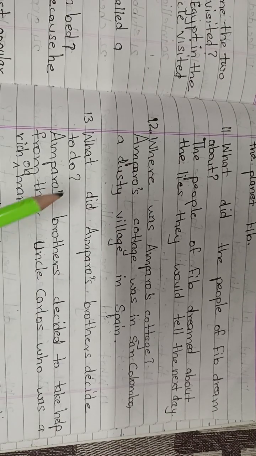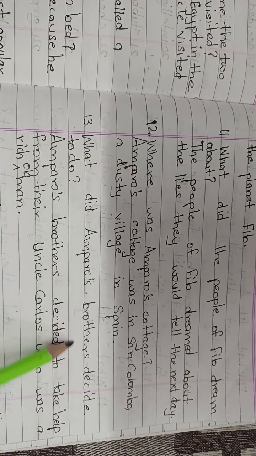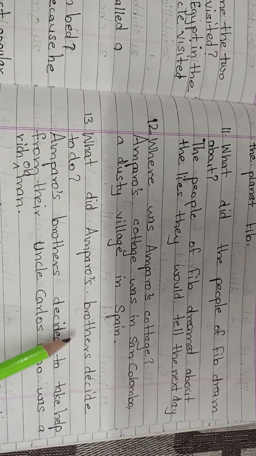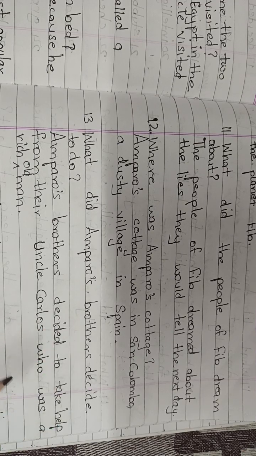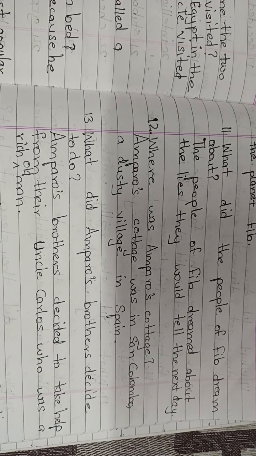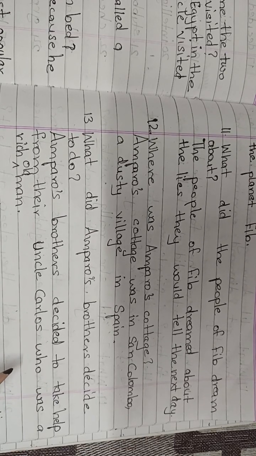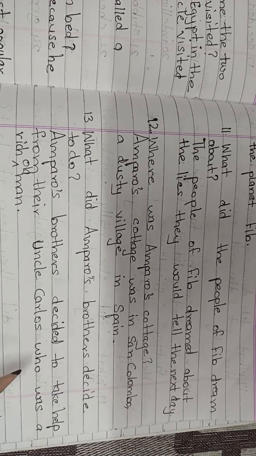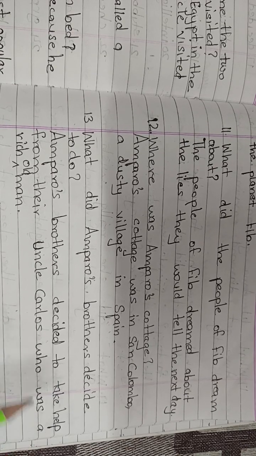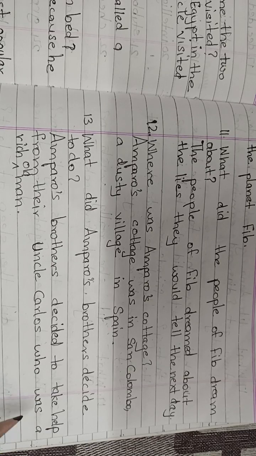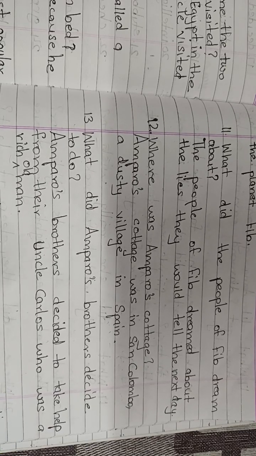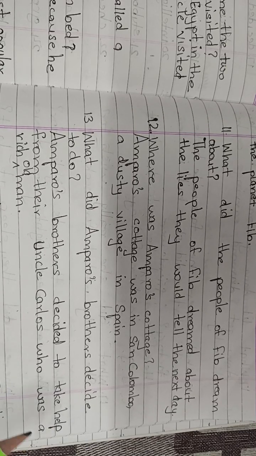Number 13. What did Amparo's brother decide to do? You know very well, we have already read the lesson. Their crops were not well, so they were not getting enough money from their crops because they were destroyed due to the weather, and now her brothers were very confused. They were very sad about how they would pay all the bills.